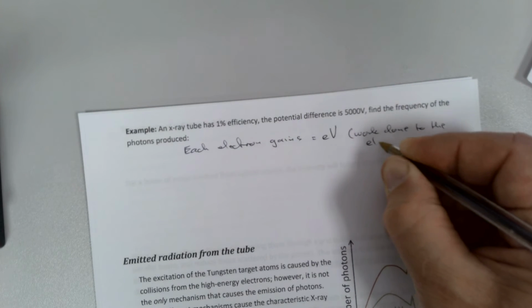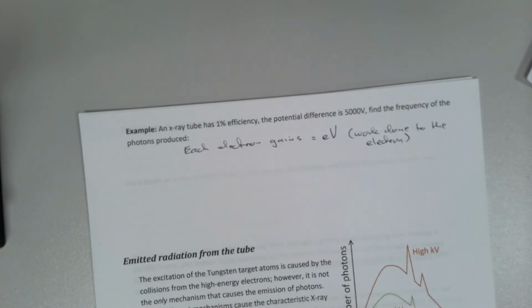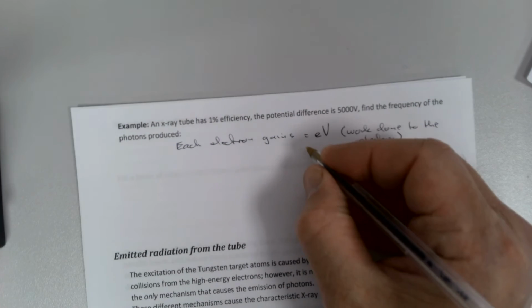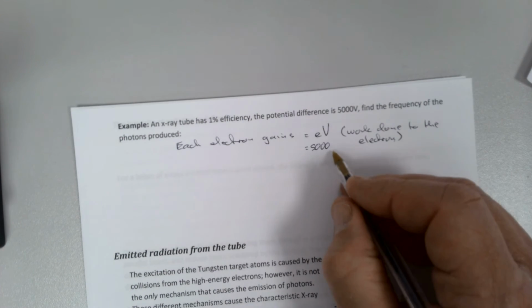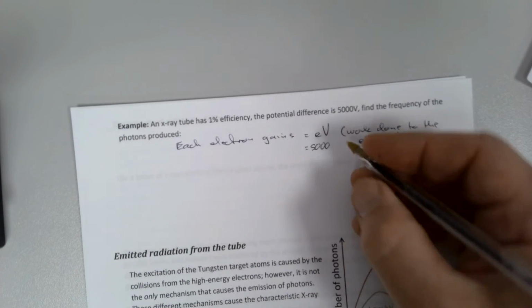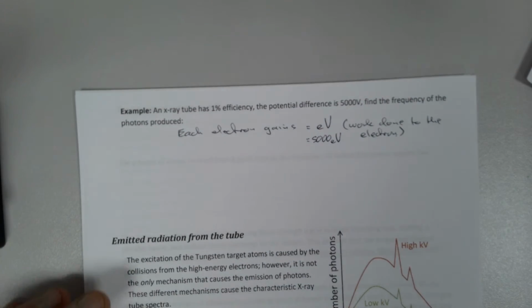Okay, so if you do work on it, it will gain energy, it will speed up. What will that energy turn into? Well, if you're giving it energy, it's going to go faster, it's going to be kinetic energy. So at the moment, just a sneaky bit to make it easier, that's 5,000 electron volts. Okay, 5,000 volts gives us 5,000 electron volts of energy.